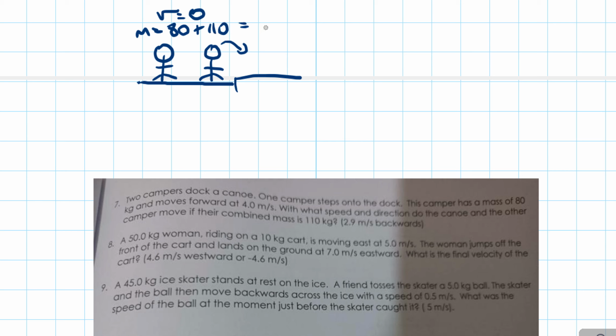So the overall mass of this system is 190 kilograms. This doesn't really matter though, because as V equals 0, the momentum before has to equal 0 kilogram meters per second, because momentum equals mass times velocity, and velocity is 0.